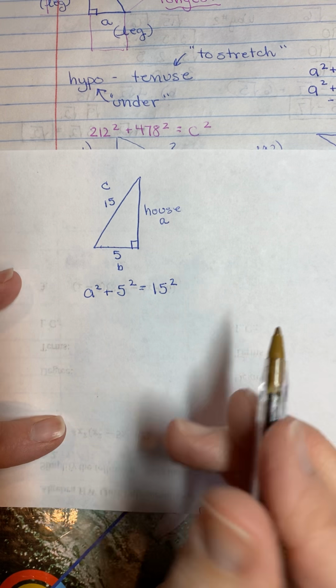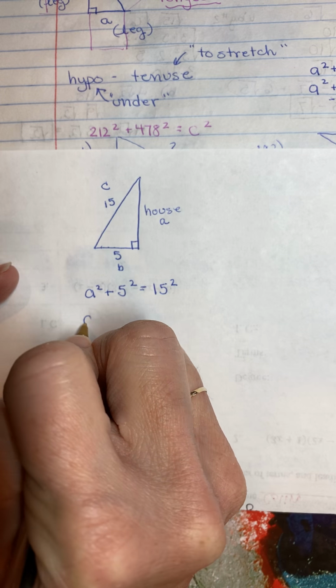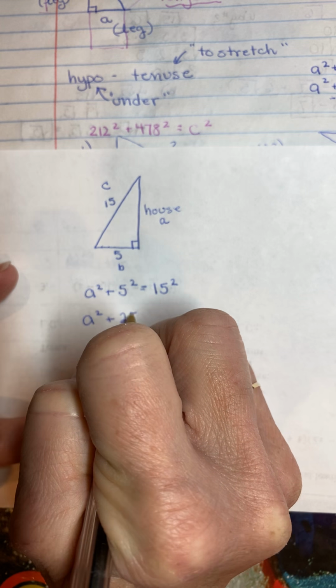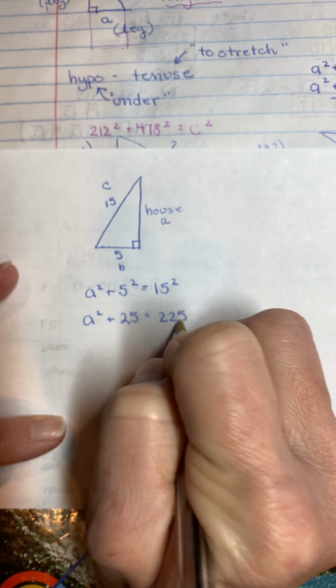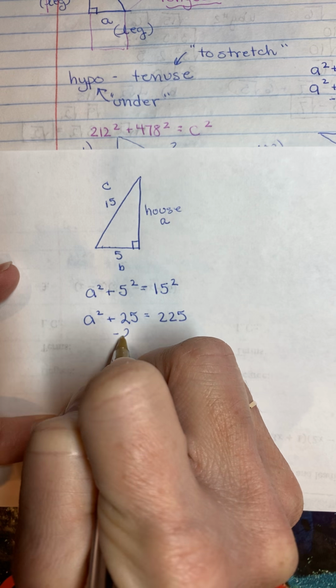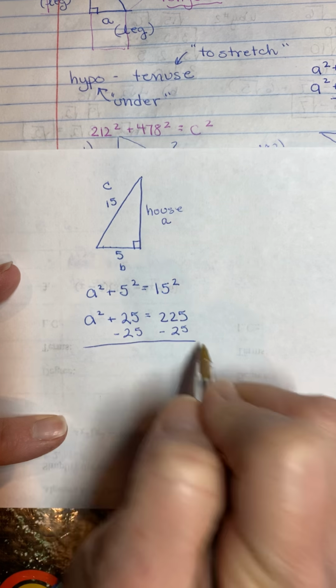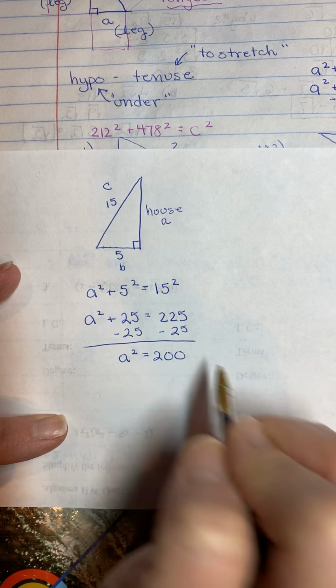Don't be doing anything crazy like that. We first have to evaluate the values. So 5 squared is 25 and 15 squared is 225. Subtract the 25 from both sides and we get A squared is equal to 200.